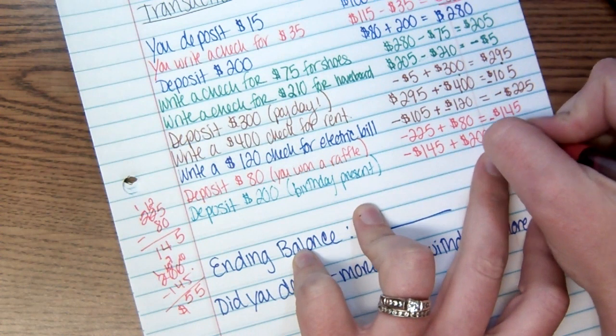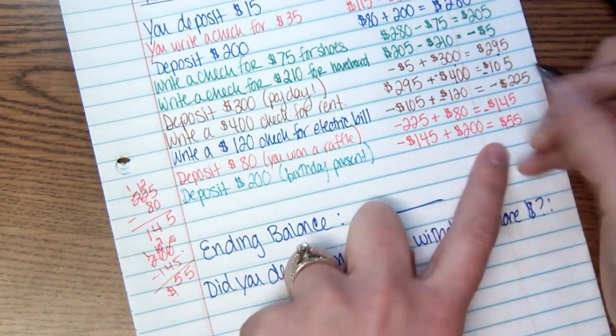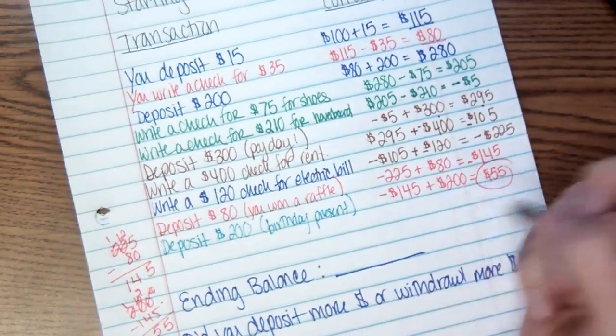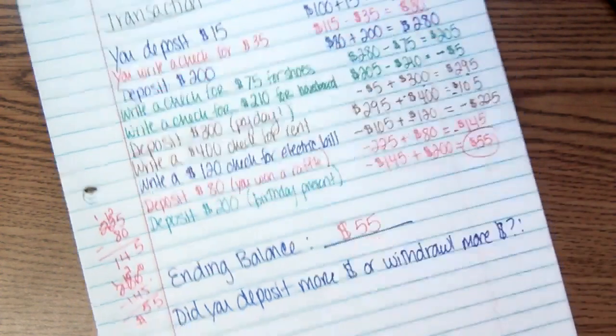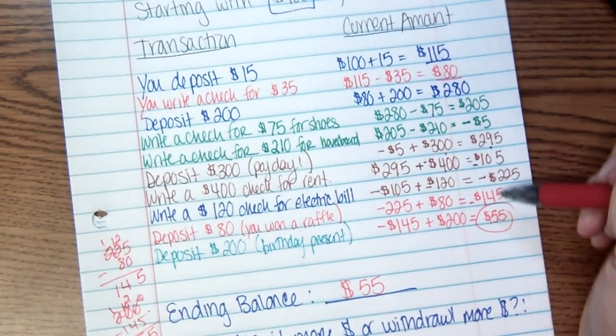Now, is it negative or positive? Well, my negative is smaller than my positive. My positive wins, so thank goodness I'm in the positive. So what's my balance at the end of all of this? My balance is $55. Okay, that's my ending balance. That's how much money I have after adding and subtracting all of these items.